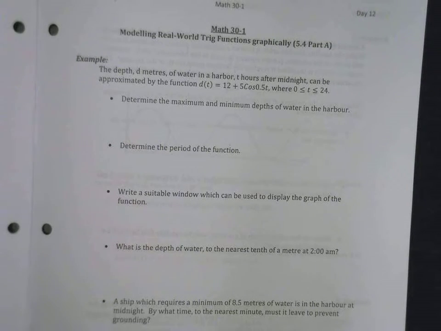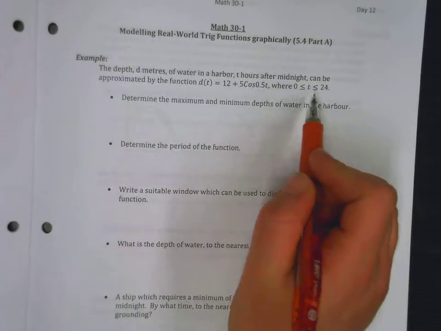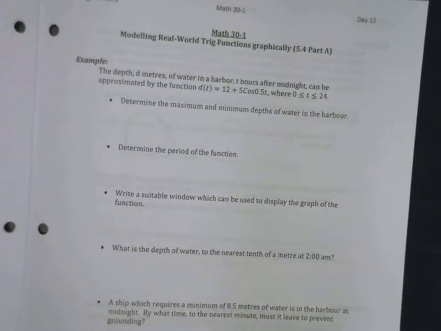So the first example: the depth d meters of water in a harbor, t hours after midnight, can be approximated by the function d = 12 + 5 cos(0.5t), where time is greater than or equal to 0 but less than or equal to 24. It says to determine the maximum and minimum values of the depth of the water.